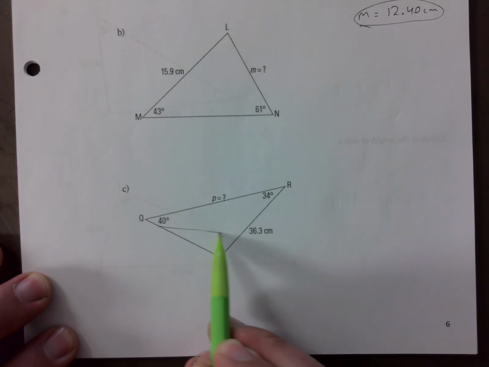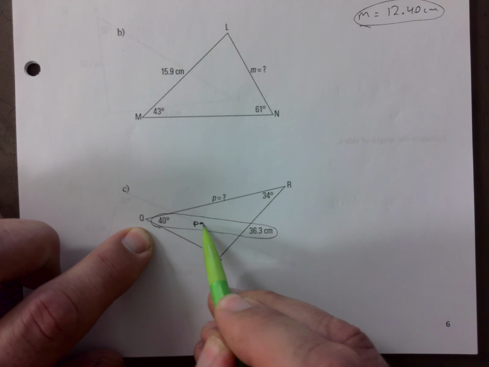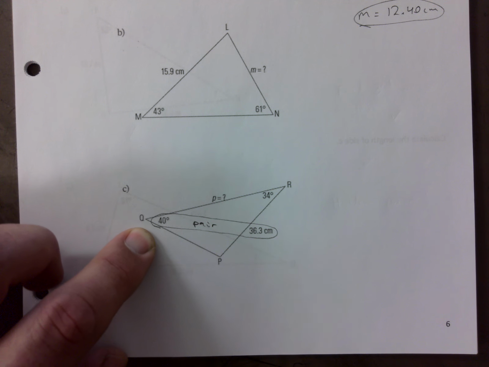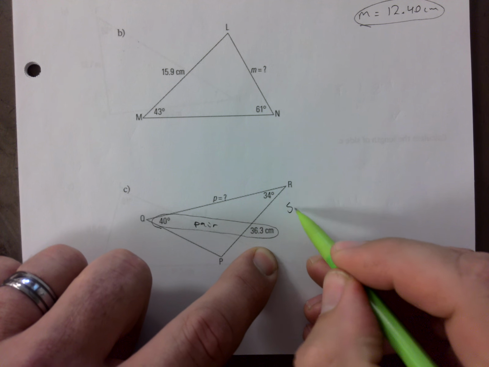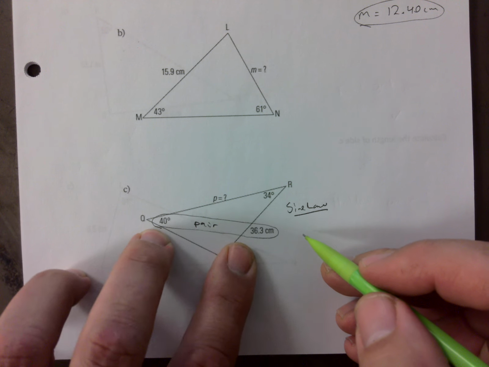Okay, so there's your pair. Because remember, in a couple of days from now, you're going to know cosine law. So you're going to have to decide which law. Only one works at the beginning, only one. Because of this pair, I know this is sine law. Without a doubt, it's sine law. So I'm going to start with that.